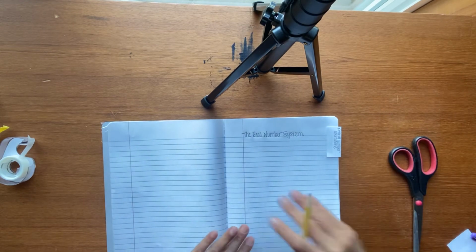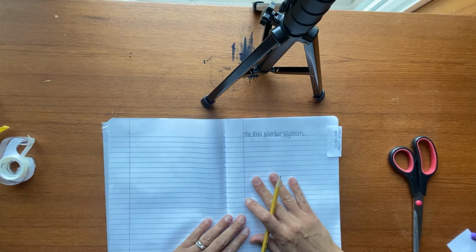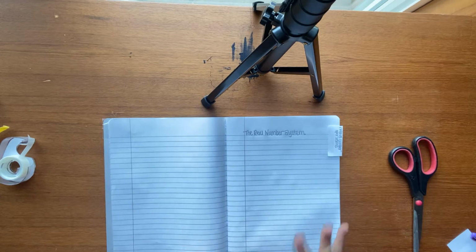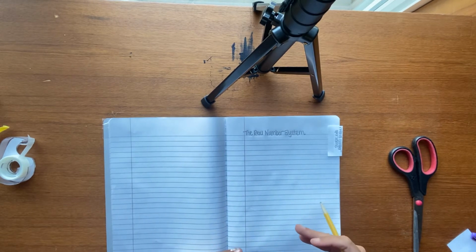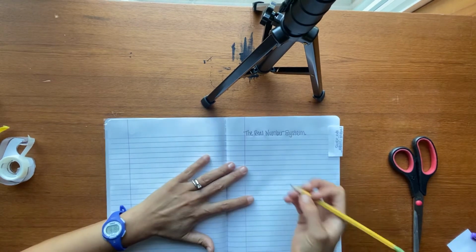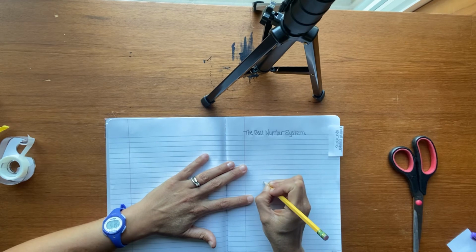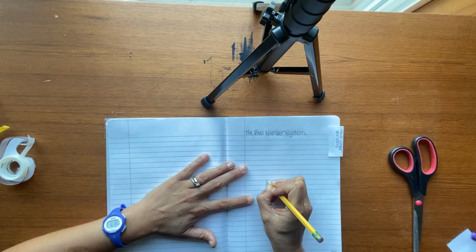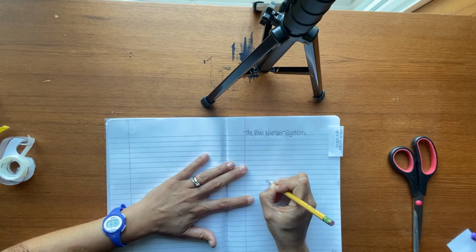Now, we're going to go ahead and talk a little bit about the real number system. I'm going to go ahead and diagram a couple of types of numbers that we as middle school students should have had some exposure to already. We're going to start off with a box right in the middle. So right in the middle of your notebook paper, I want you to write counting numbers.